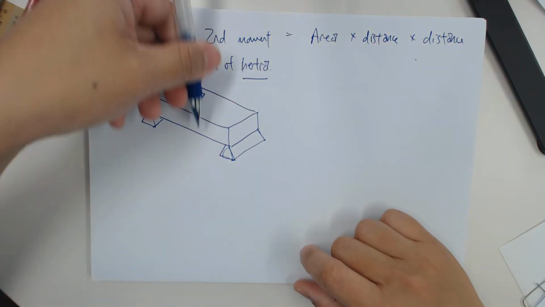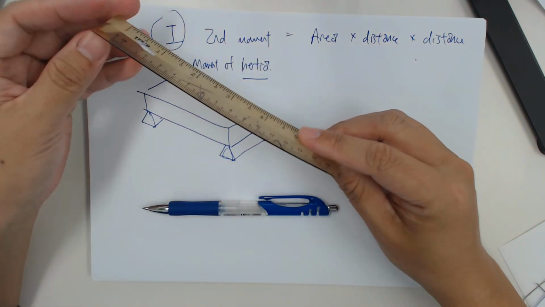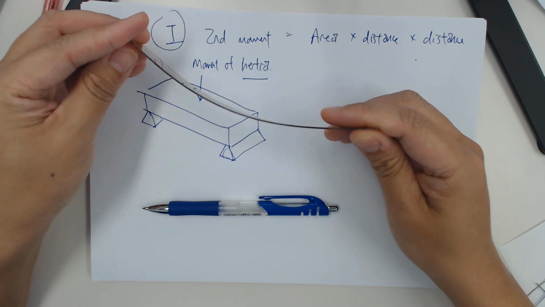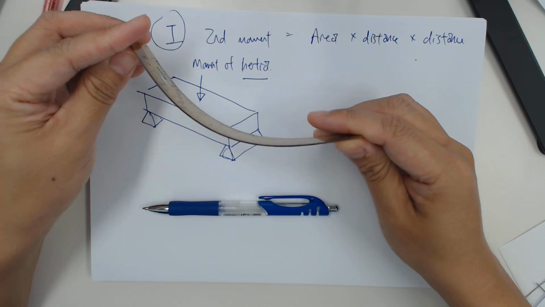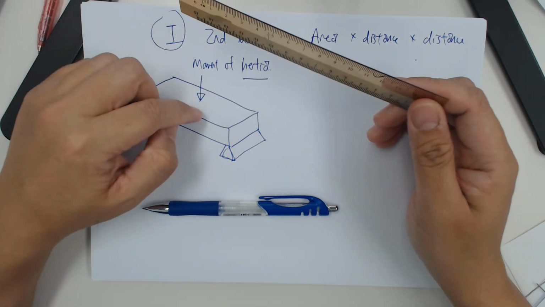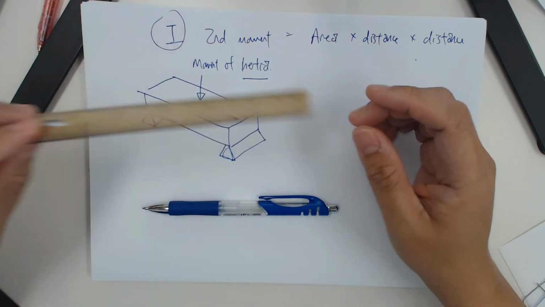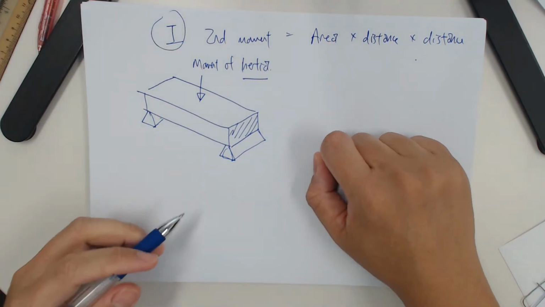Having a push down, the beam, like this ruler, is going to bend like this. So how resistant is this beam going to be against this force? A lot has to do with this area. Why do I say that?